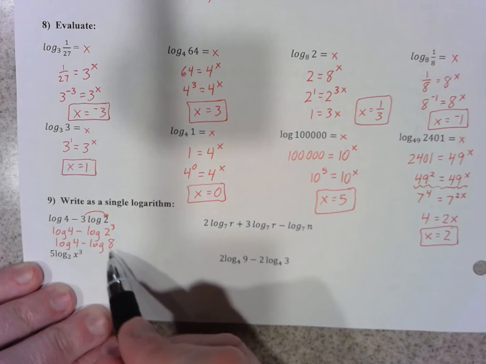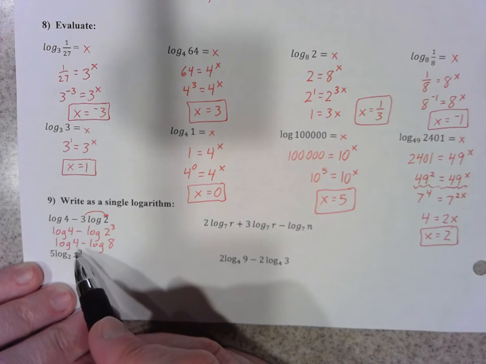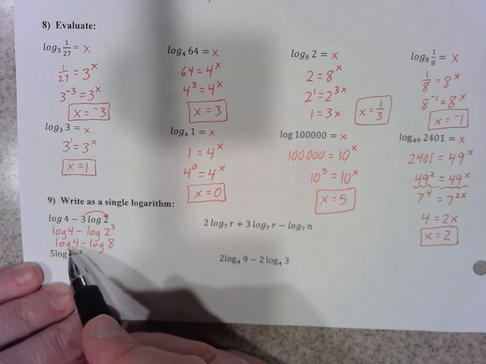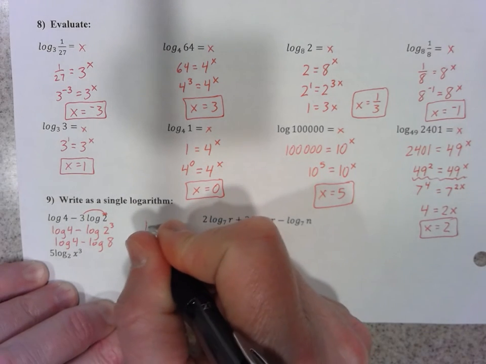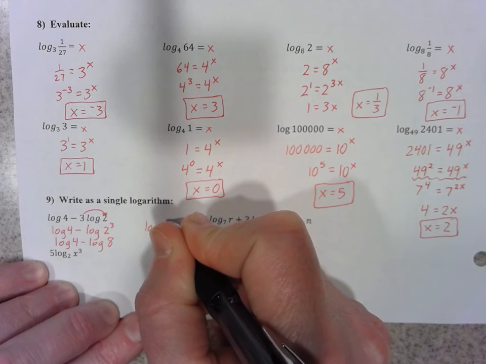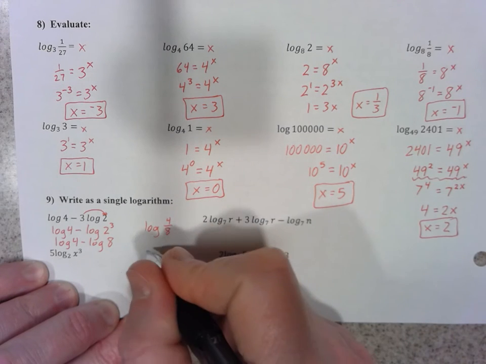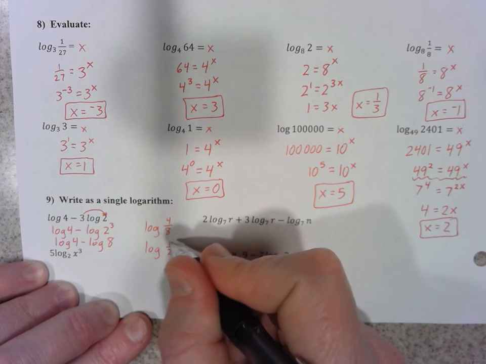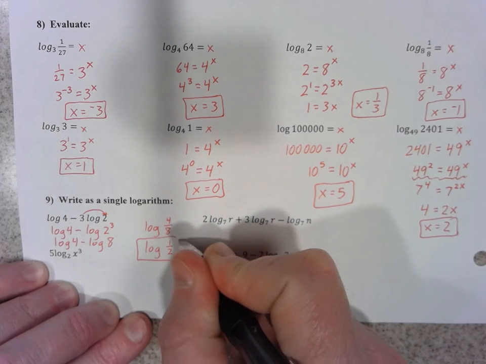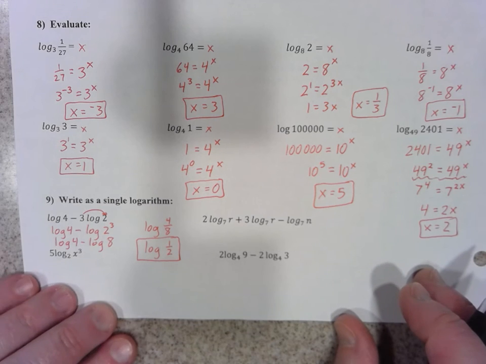And so when I subtract logarithms, that means I'm going to divide the first one divided by the second one. So log of 4 divided by 8, that's going to reduce to 1/2. So we end up with log of 1/2.